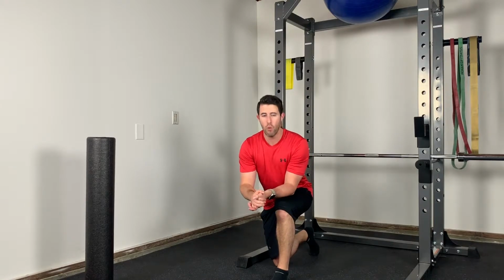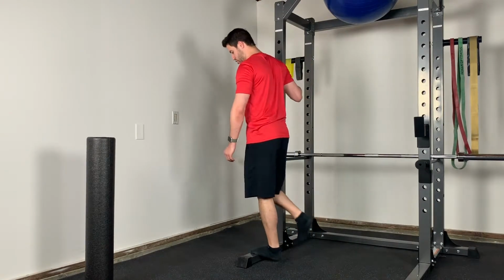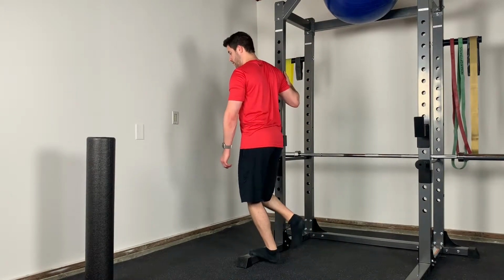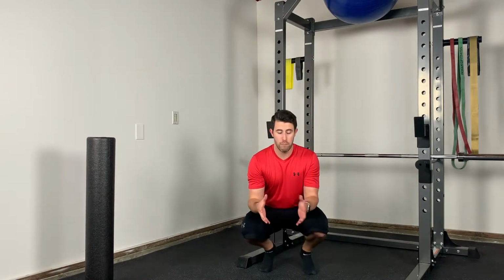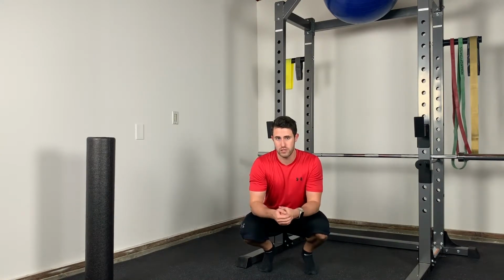Now, what happens if there's a mismatch? Meaning that your leg is straight, you come down and you feel it in the calf, and then you bend your knee and you feel it in the front of the joint. Well, that means you just need to work on both. It means that you have a mismatch and there's a little bit of calf soft tissue restriction and a little bit of joint restriction. So now let's dive into some of the exercises that you can actually perform to improve these specific restrictions.